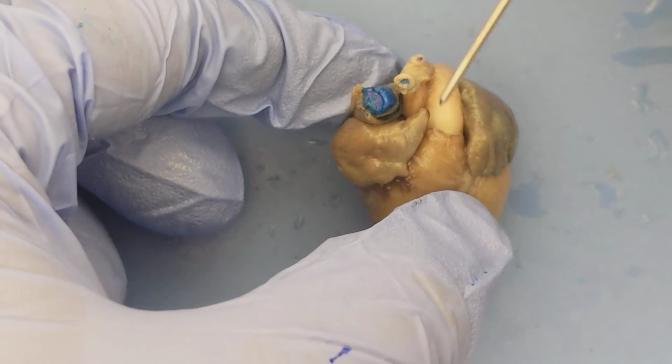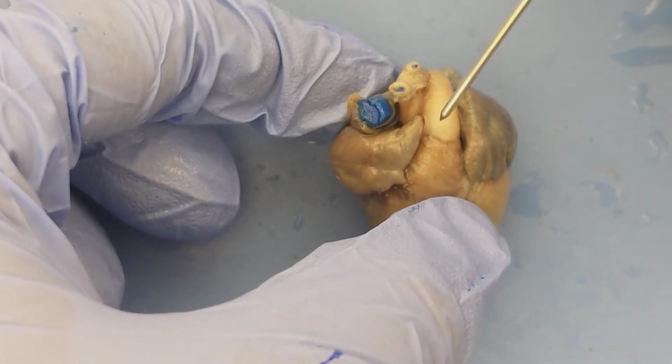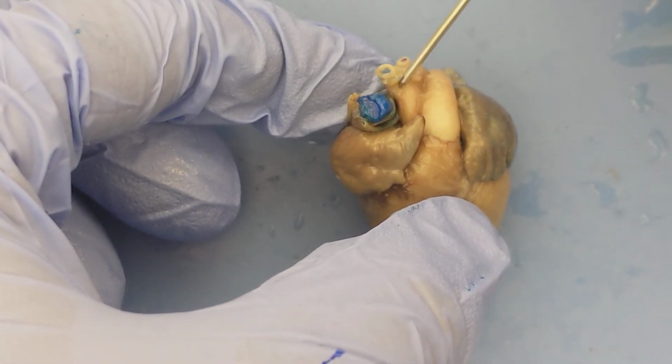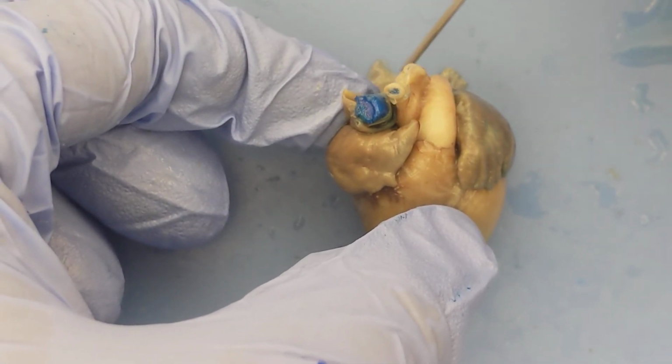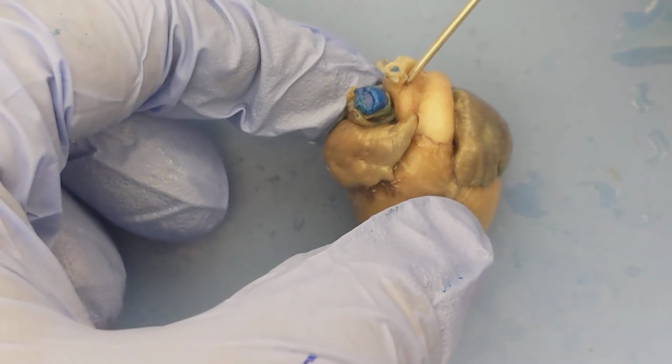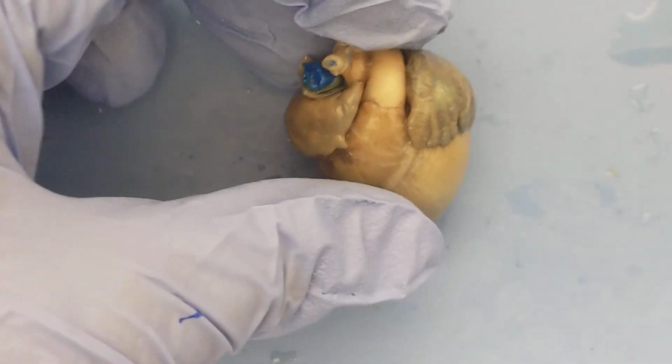So again, you've got vena cava here in blue. This is the pulmonary trunk, and in between the two, what you're seeing here is the aorta. It's hard to see much of the aorta because it actually curves behind the heart. It's a large, large artery, right?